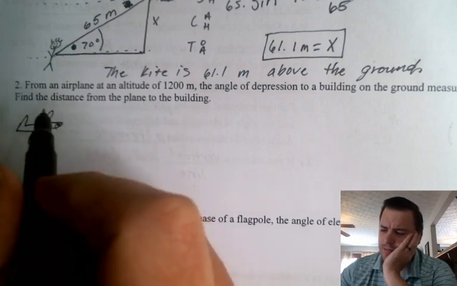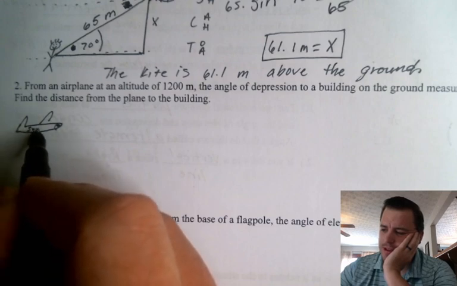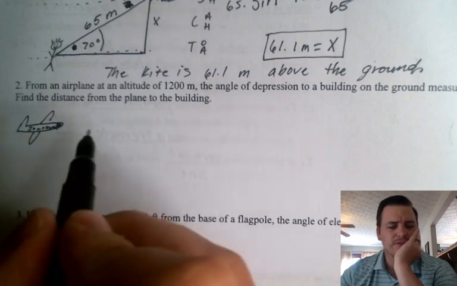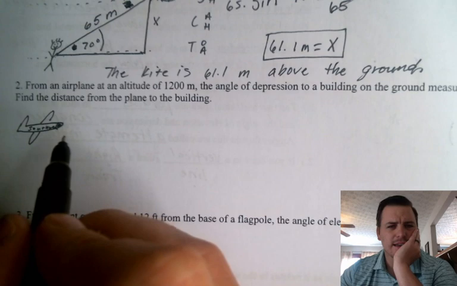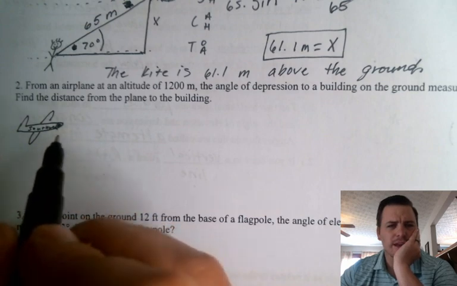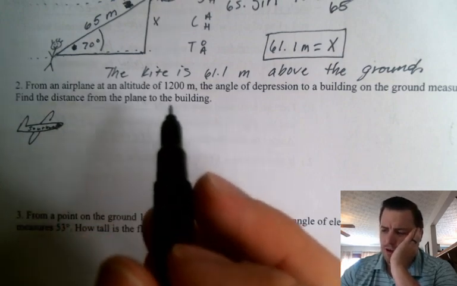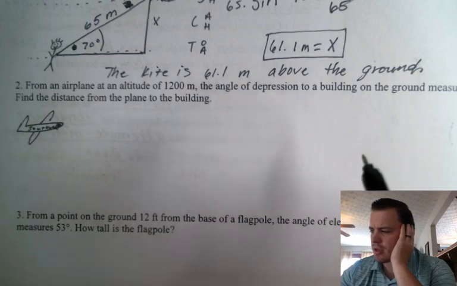And we can make it, I fly southwest, so we'll say southwest here. It is at 1,200 meters, and the angle of depression is to a building on the ground.